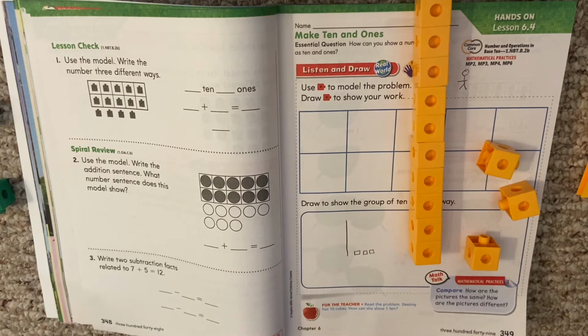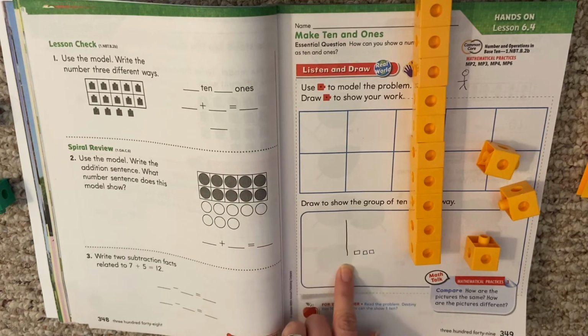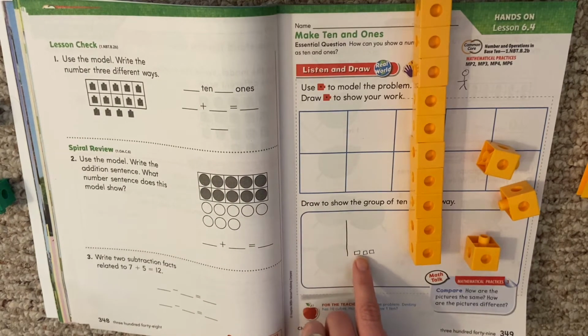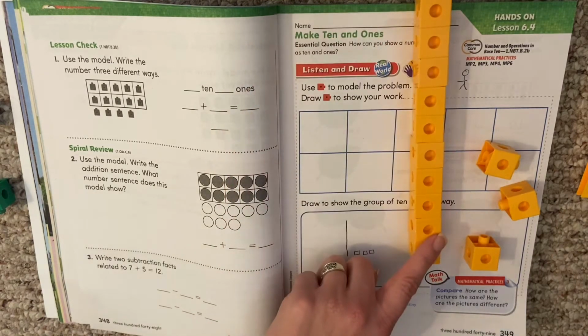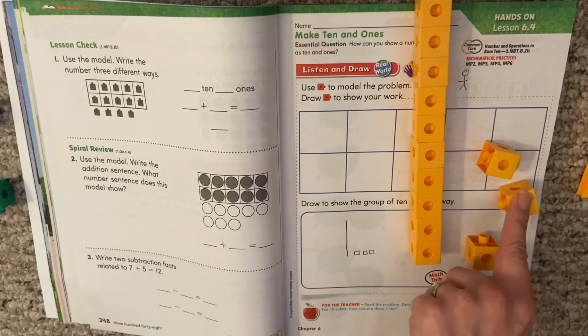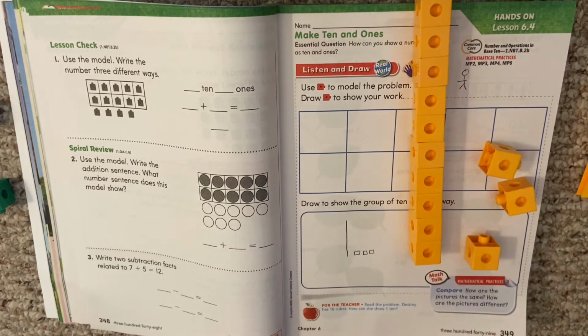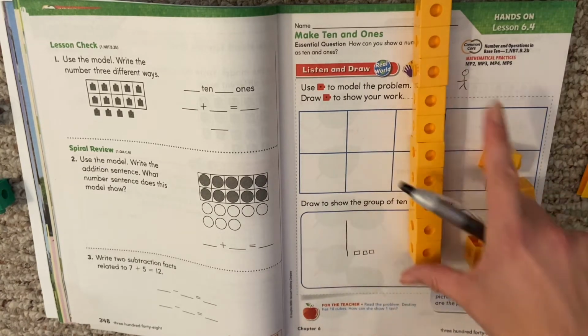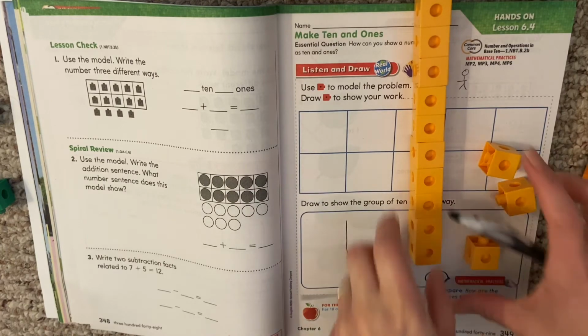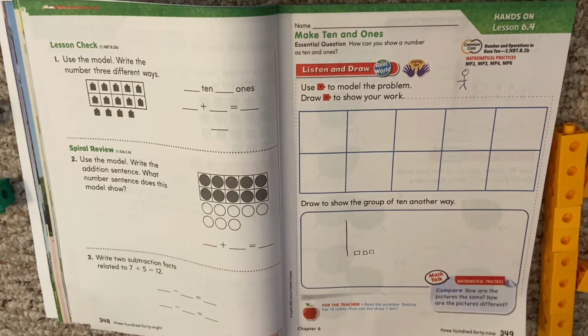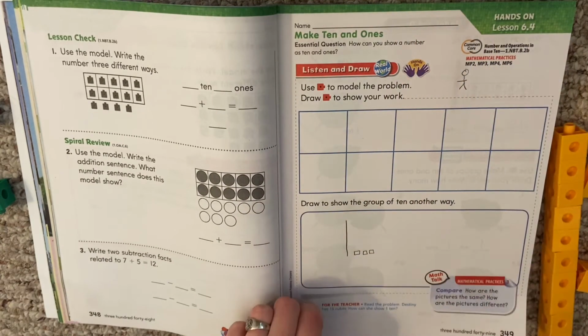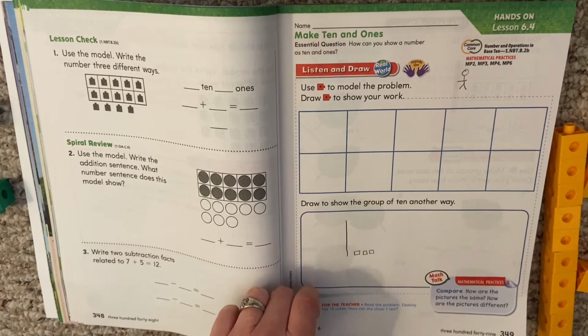So when I count them, remember we talked about counting on from 10? 10, 11, 12, 13, just like this. 10, 11, 12, 13. My picture and my cubes match. So that is what we're going to work on today. You don't need to draw anything on this page. I just wanted to show you.